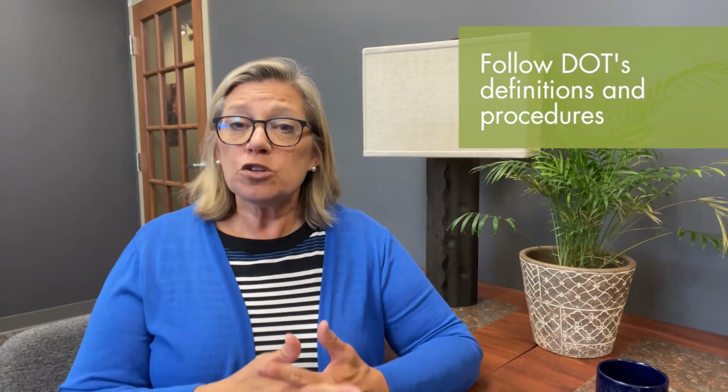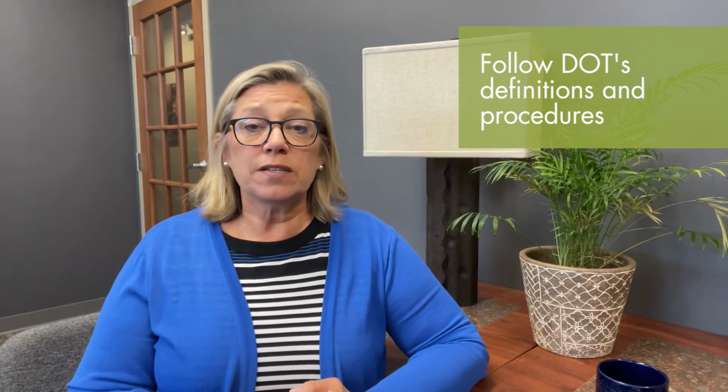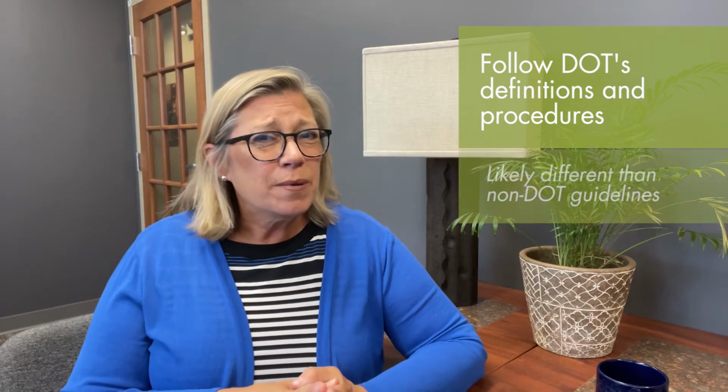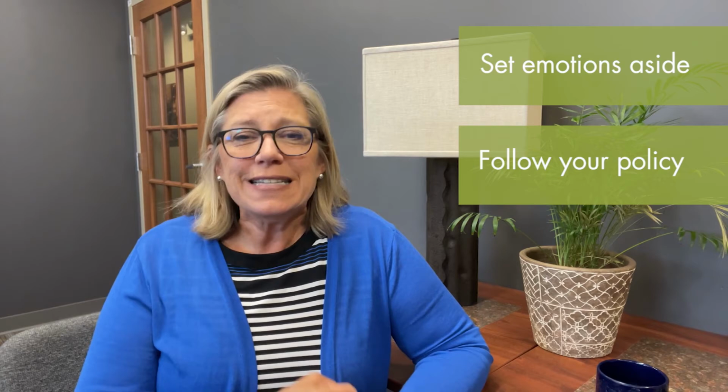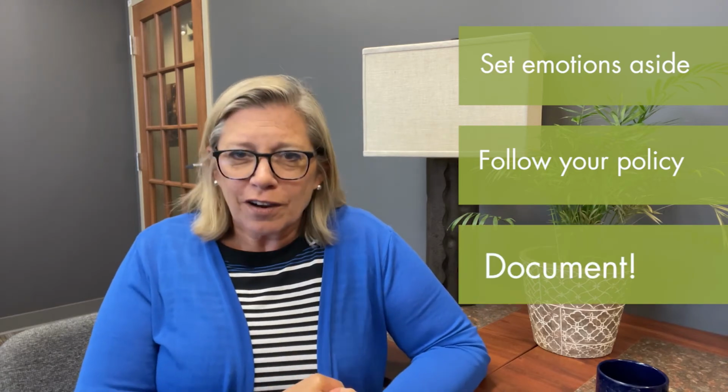Now, with both post-accident and reasonable suspicion testing, if your employees are mandated by the Department of Transportation, be sure you're following DOT's definitions and procedures appropriately, because they're likely different than your non-DOT guidelines. Now, since both of these tests are triggered by an employee's actions, it can be stressful. So it's important that you set emotions aside, follow your policy to a T, and document.